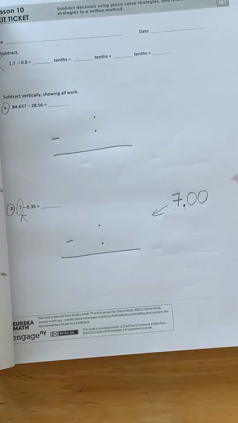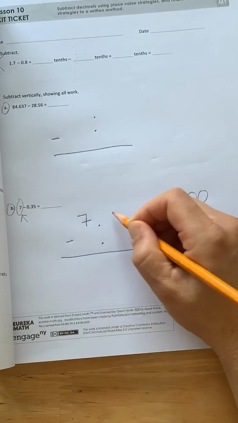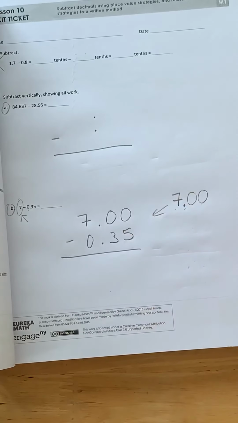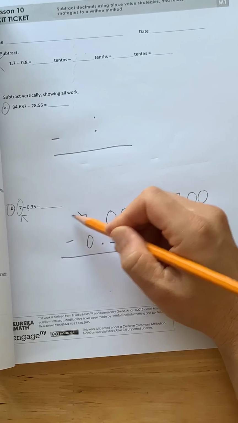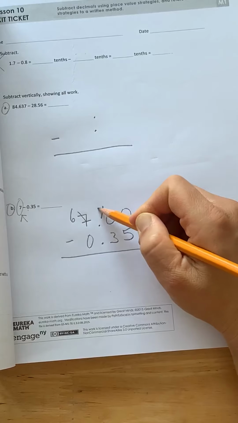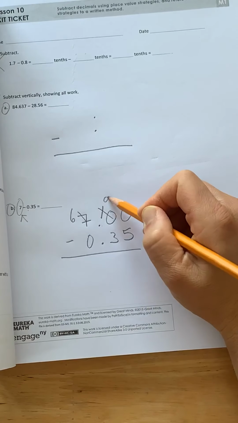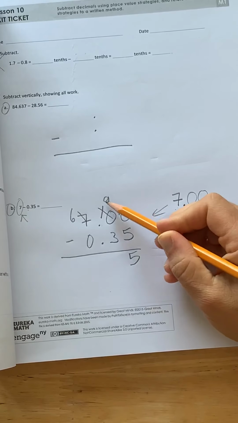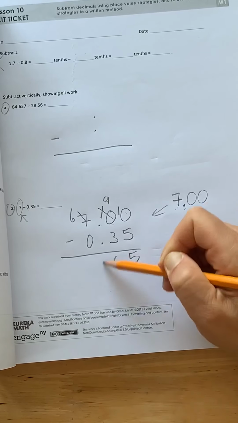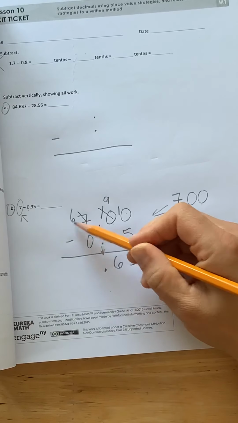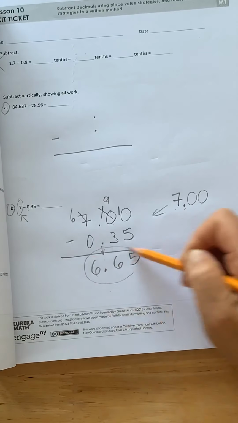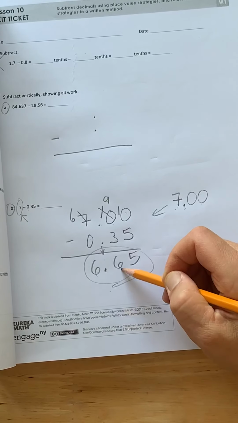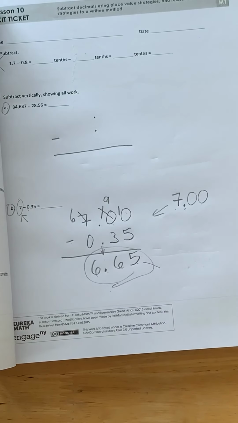Let's correct B together. 7 is the largest number, and 3500ths is the smaller number. Time to subtract. Let me borrow from the 7. This becomes a 10. Borrow again. This becomes a 10. 10 minus 5 is 5. 9 minus 3 is 6. Bring down my decimal. 6 minus 0 is 6. Read my answer, 6 and 665 hundredths.